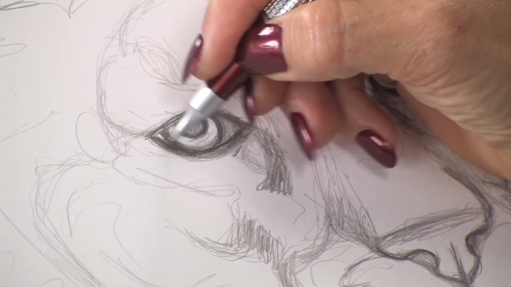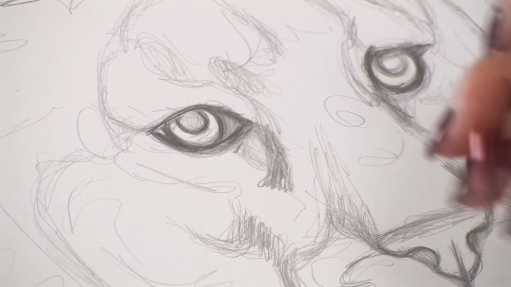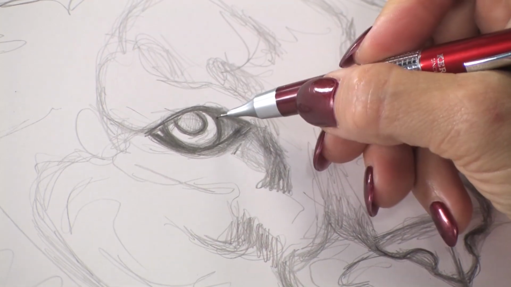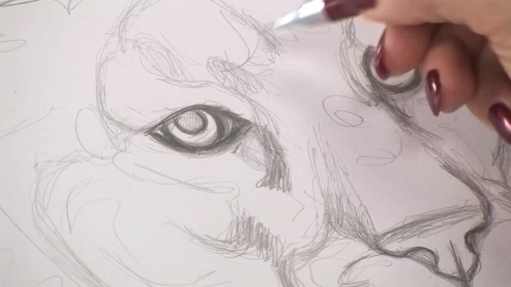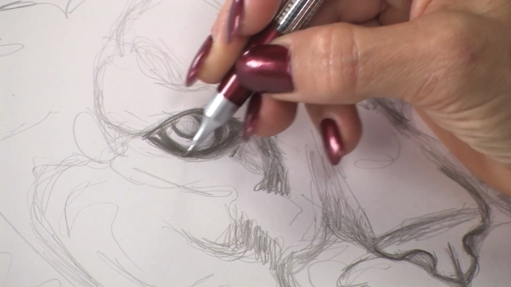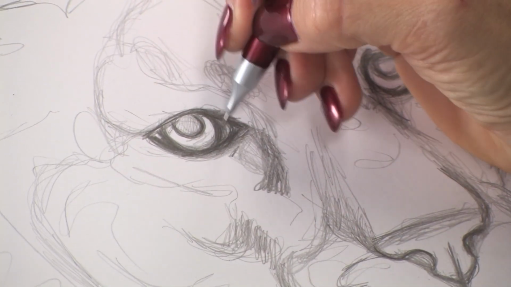On an animal, you don't see the white of the eye or the sclera like you do on people, yet I'll come over and check someone's drawing and I'll see white around the eye because their brain is telling them the eye has white because they're used to looking at their own. This is where observation is so very important.